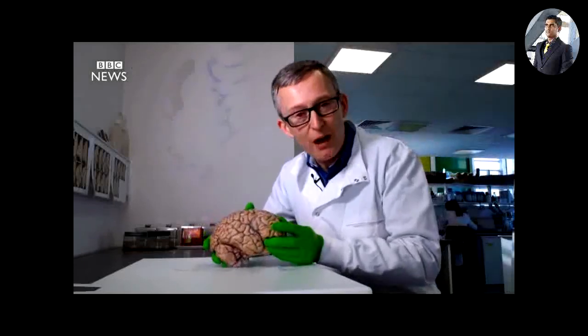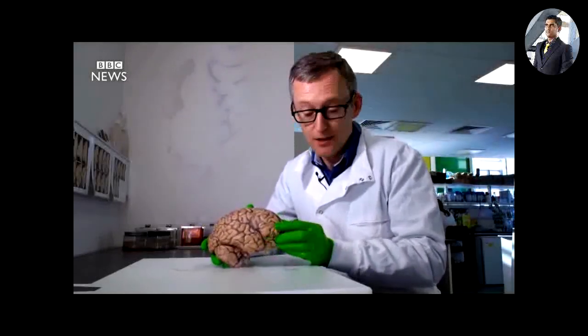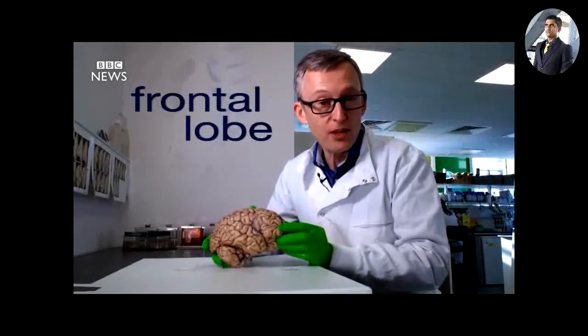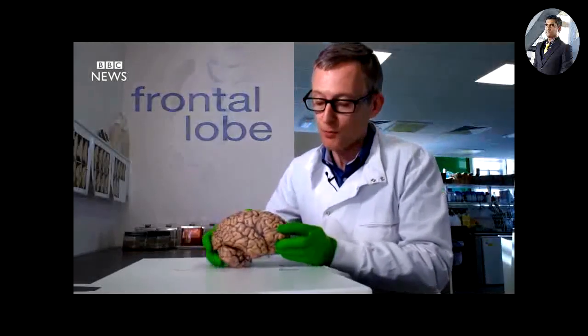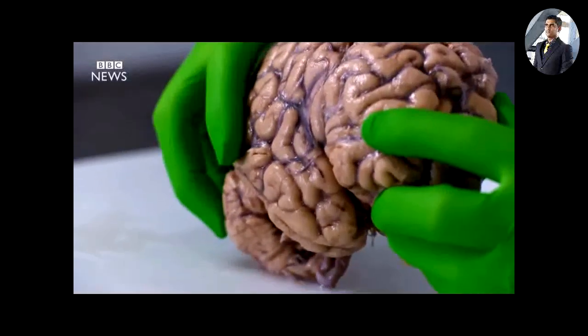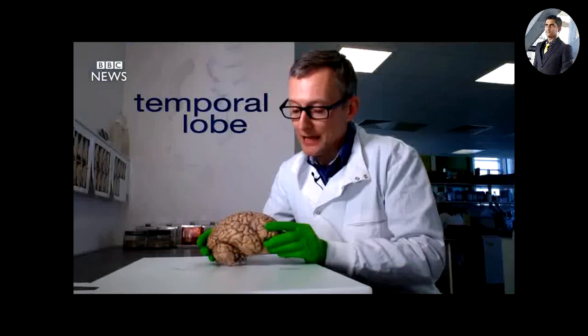You can see just how delicate and fragile it is. I'll just point out a couple of features. This is the frontal lobe, the command and control center of the brain, while this projection down here is the temporal lobe, involved in language, emotion, and memory.